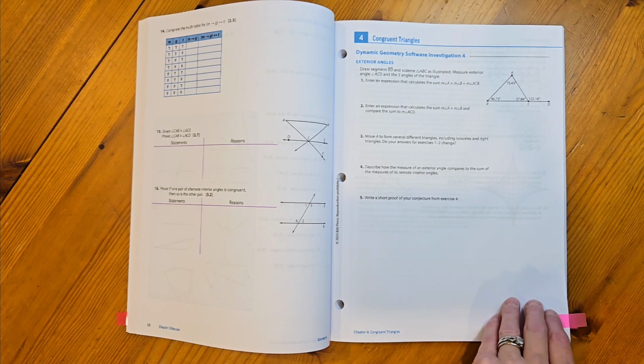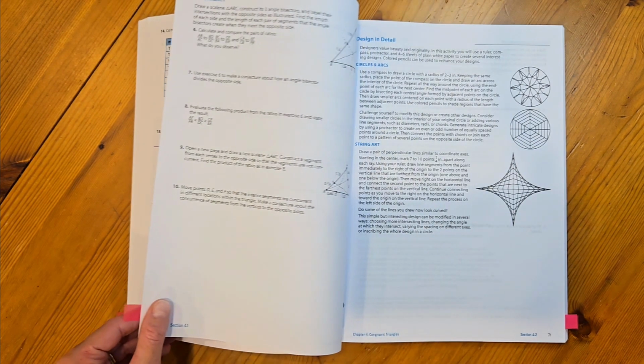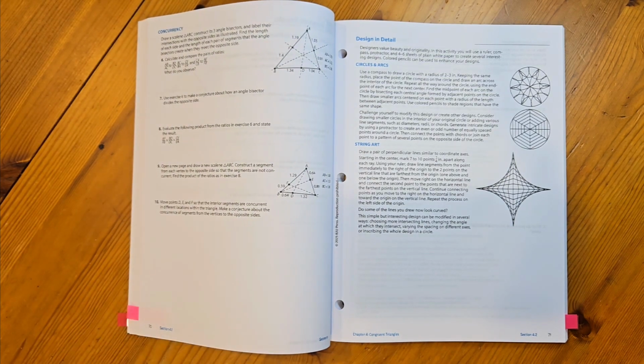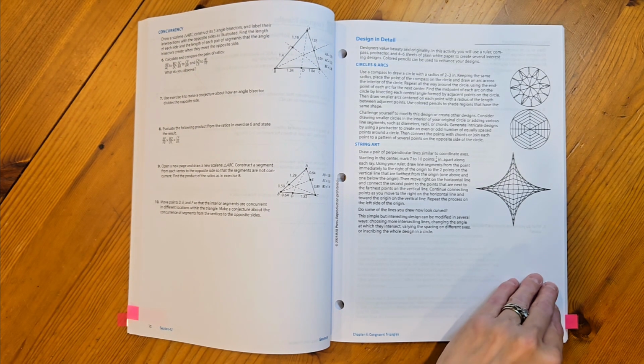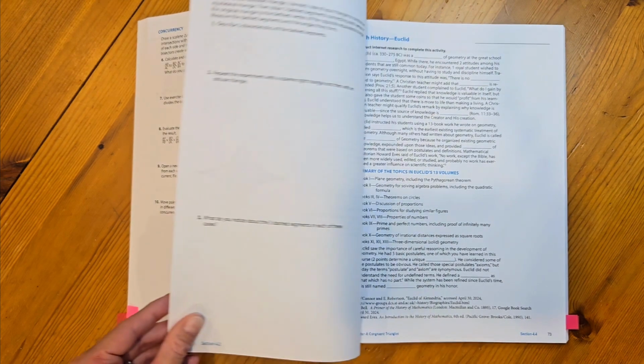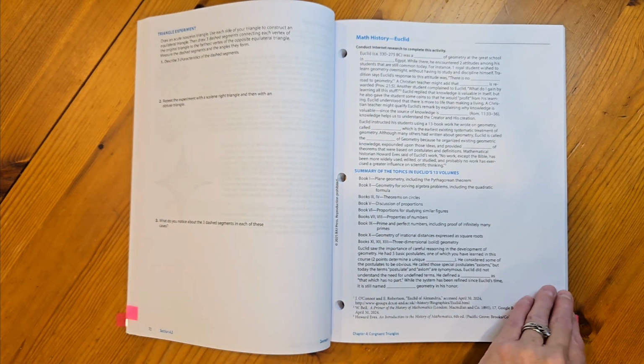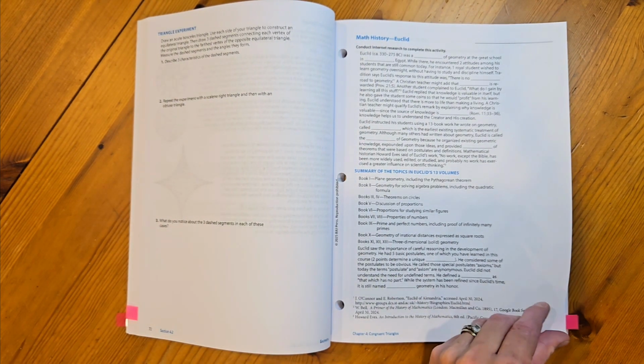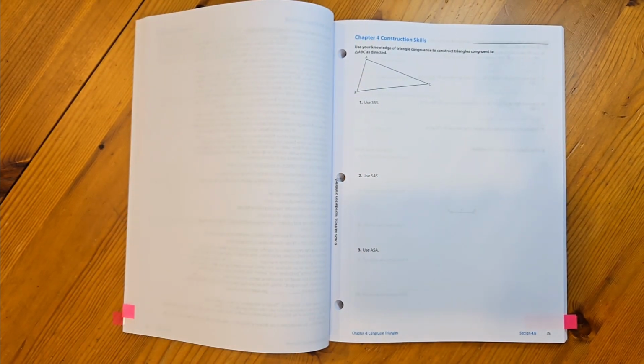So these are extensions, investigations, and more practice for the same things we were learning about in the Chapter 4 pages on the student work text. If you have a child who loves history and loves math, some of these pages would be super awesome to do. You'll also have some constructions to make. This is a course that you're going to want a compass to be able to draw your constructions.